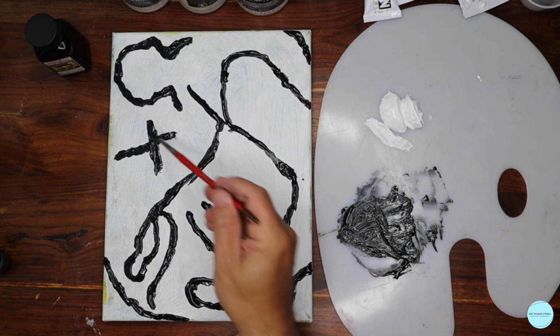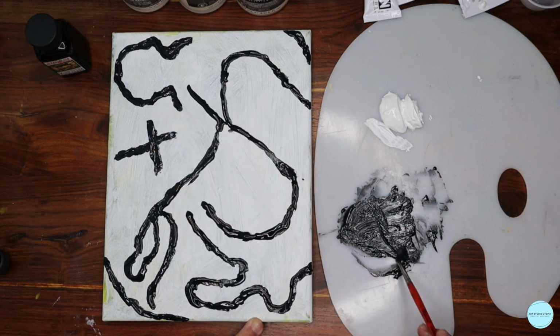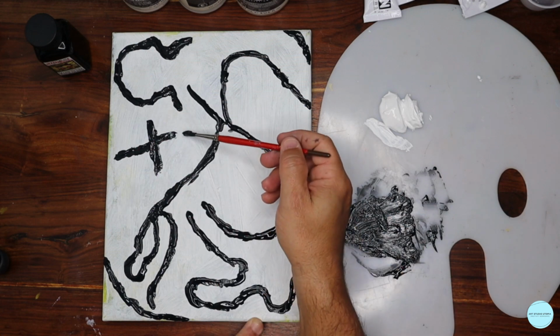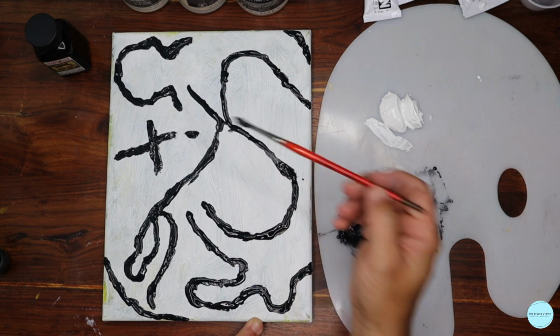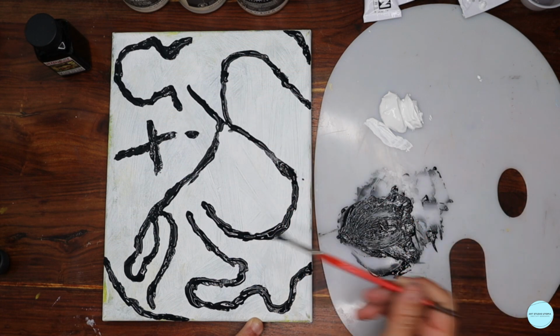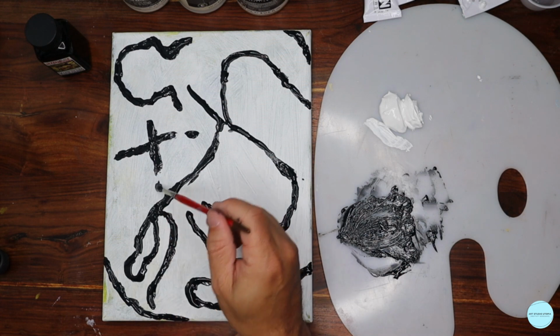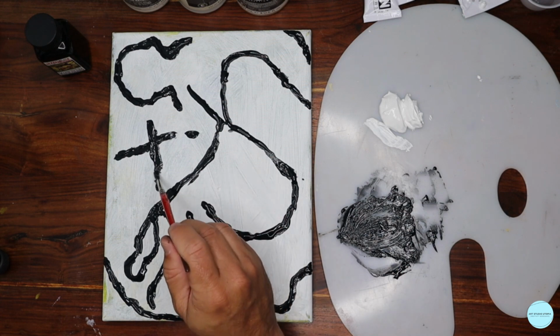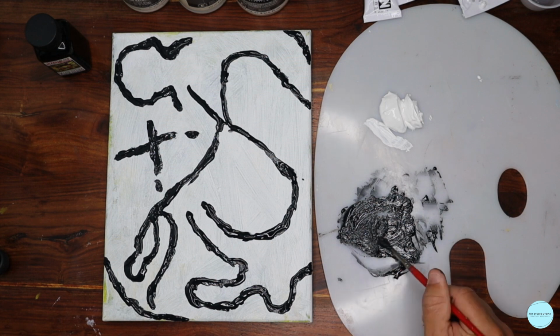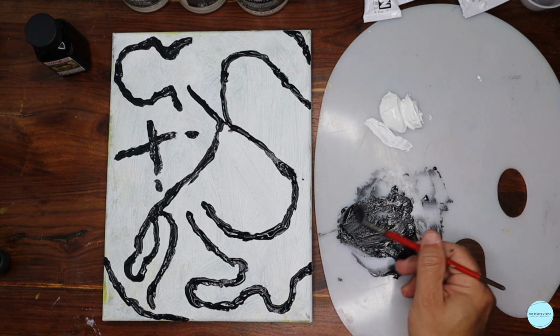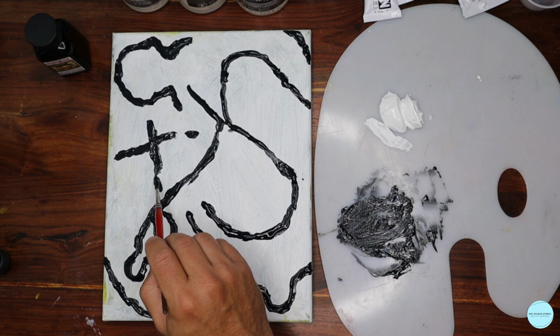Well, no, it doesn't. It just balances out this space here. And when I bring this element, which is just a dot, and this element, it creates sort of a play.